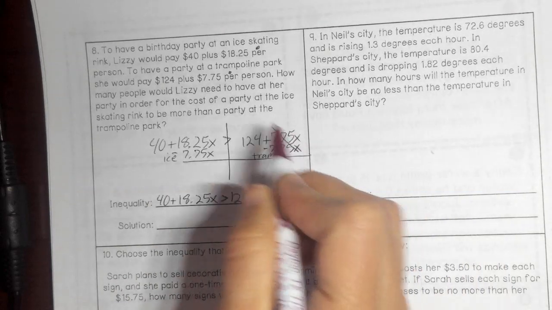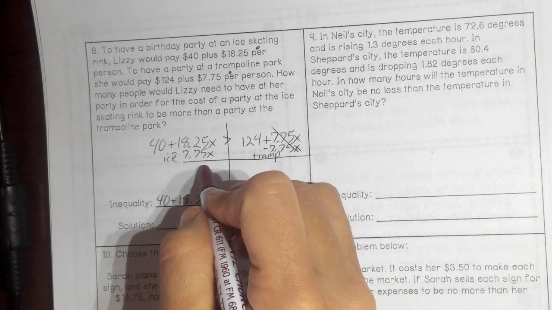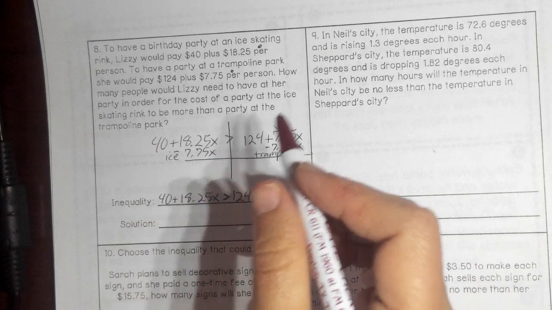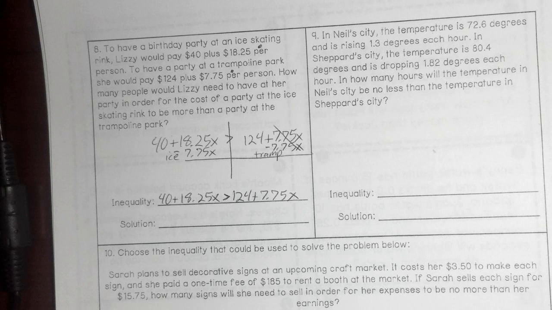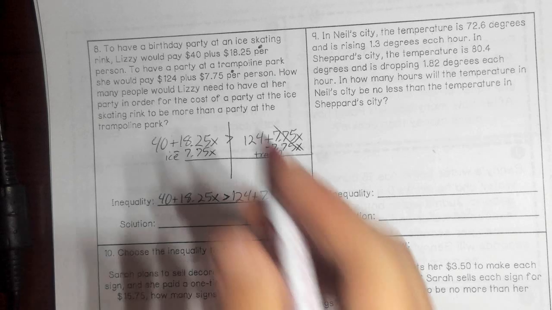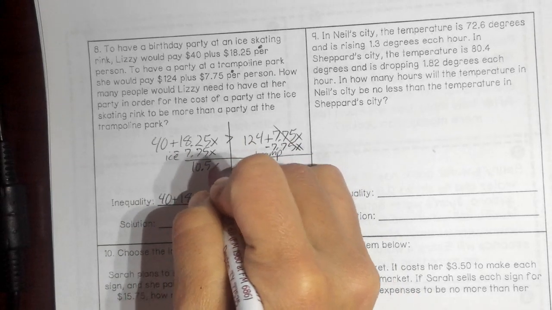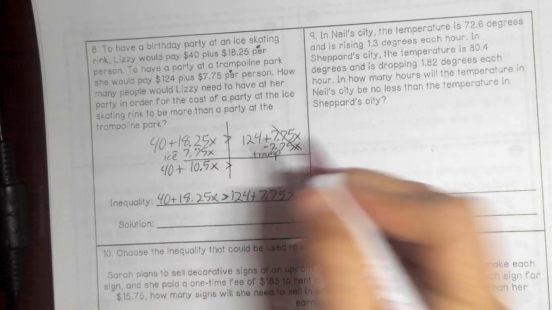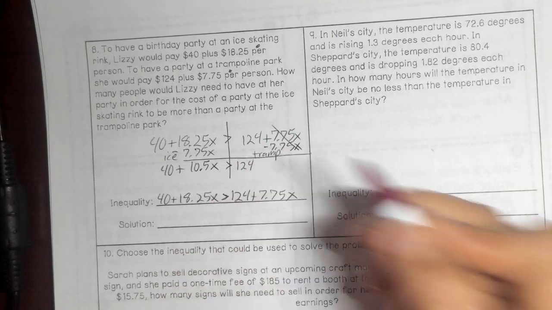I'm going to do that. I'm going to get... oh goodness. Okay, so this would be, let me use the calculator just to be sure. 18.25 minus 7.75. So that's going to be 10.5. And this will be 40 plus 10.5x. And we got the 124 still over here.